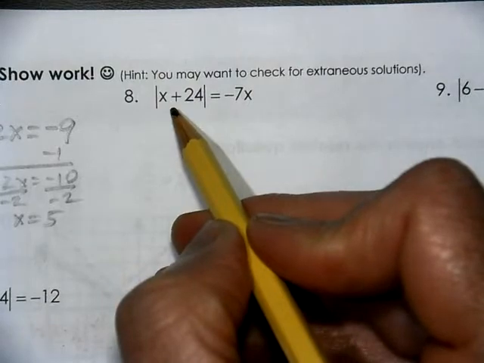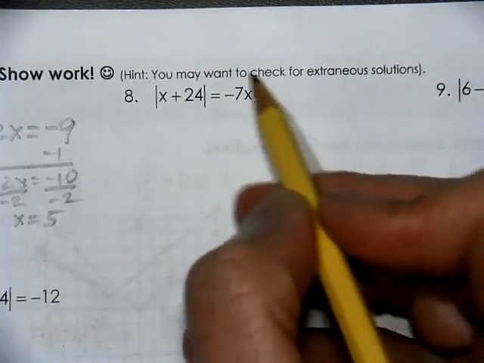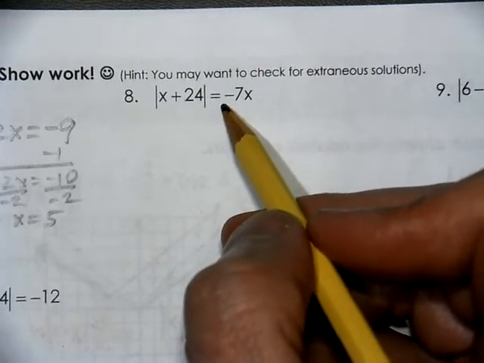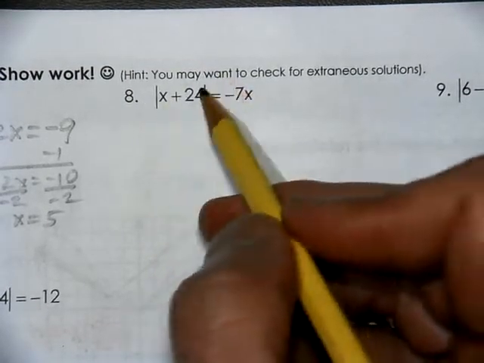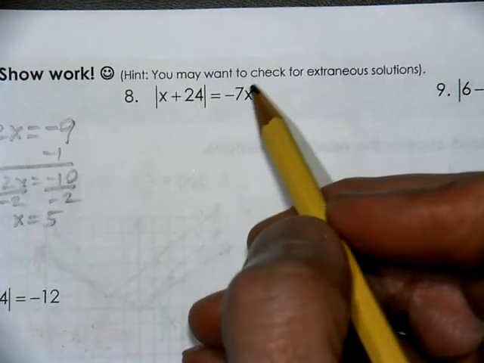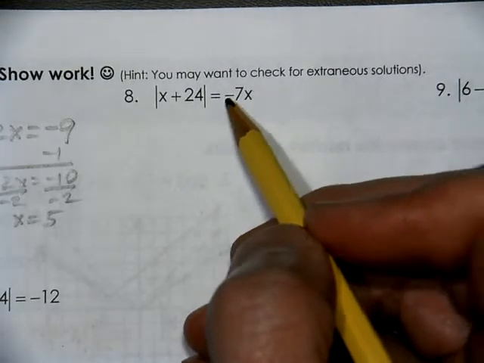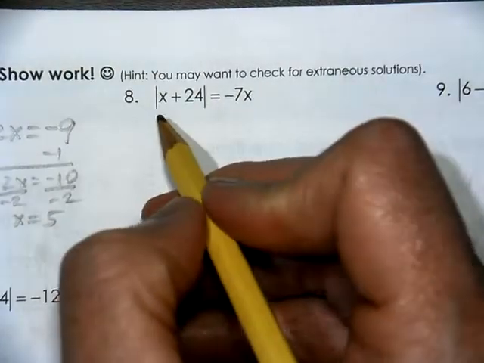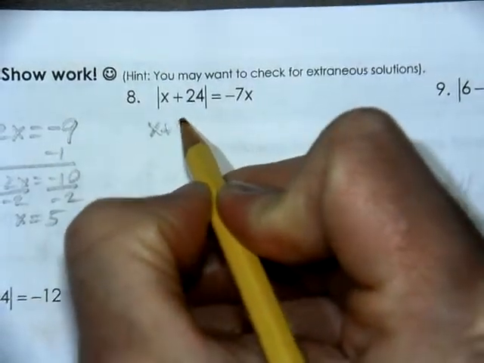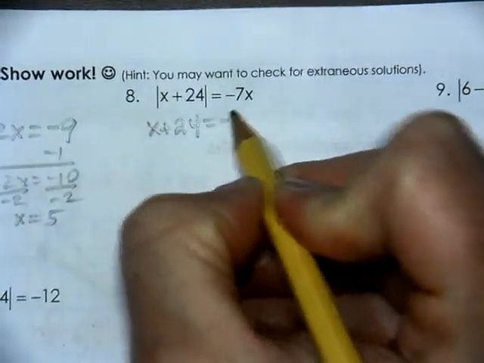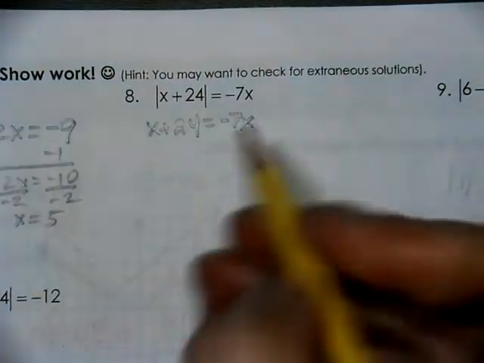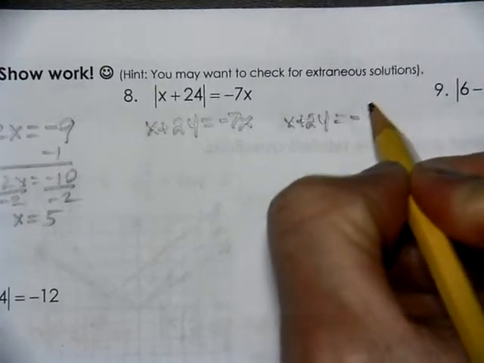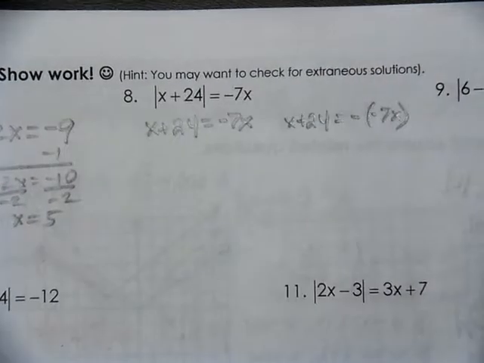Here the absolute value is equaling an expression. It has a variable in it. Now this expression looks negative. You might think it's impossible to have an absolute value equal that. That just means that the x would need to be a negative number. So we're going to say x plus 24 equals negative 7x. Write it just the way it is. And then x plus 24 equals the opposite of that expression.